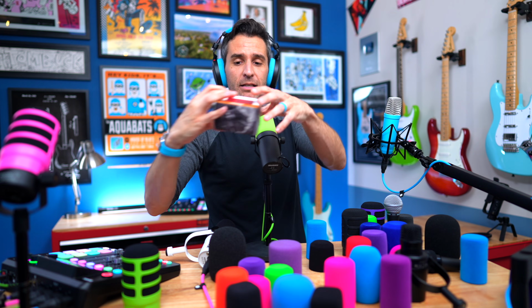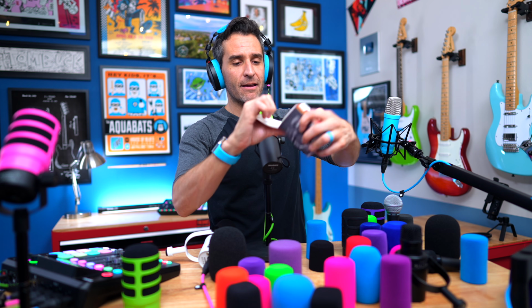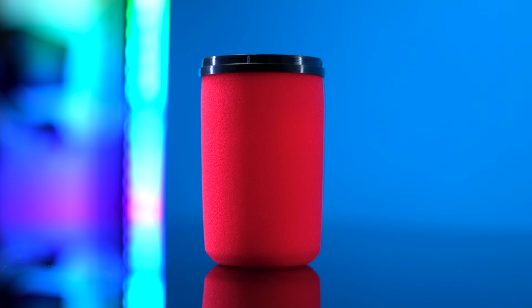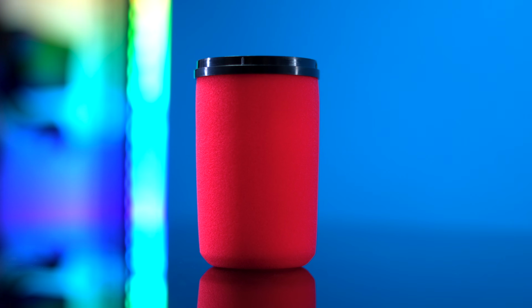And then it is pretty cool because I did see that Ore at B&H Photo started making SM7B windscreens that actually have the plastic ring. So the windscreen that comes with the SM7B has this plastic collar on it, and then that clips in here.